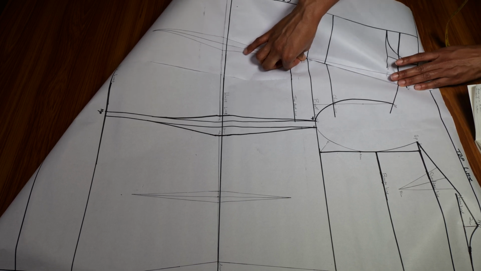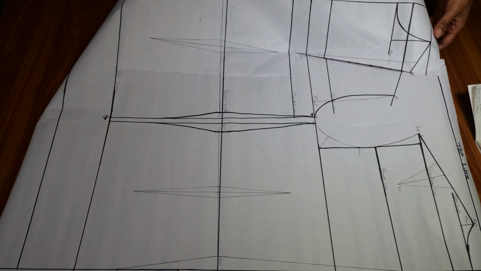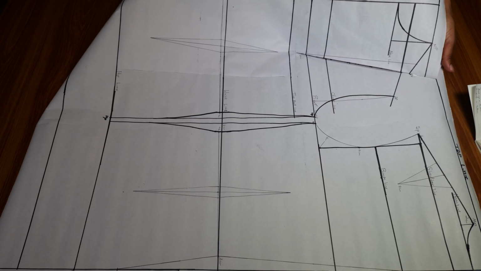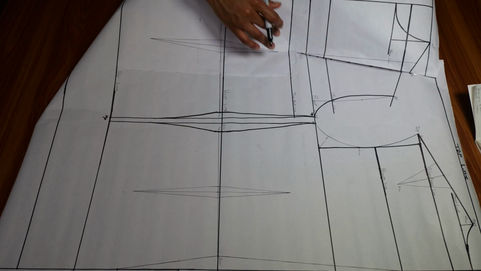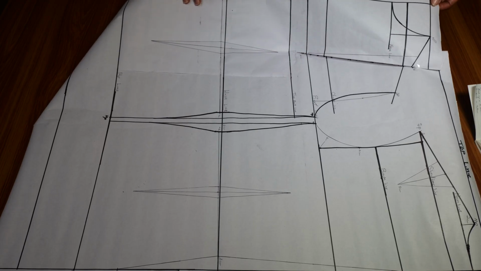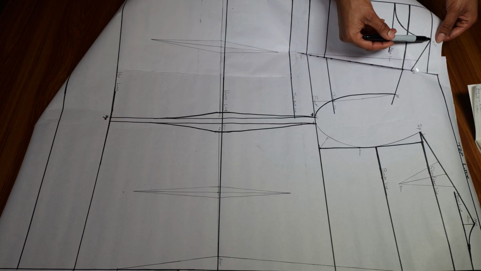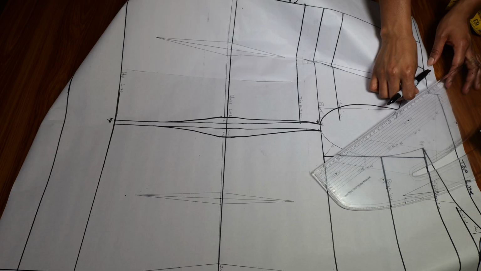To make it easier, you can use a tape to hold it down. Then after that, just making sure it's laying properly. Now we use our ruler to connect from that point to this end. That will be our new shoulder line.